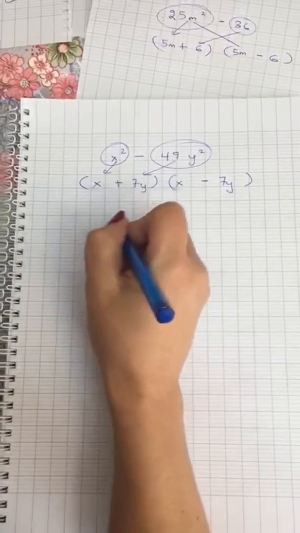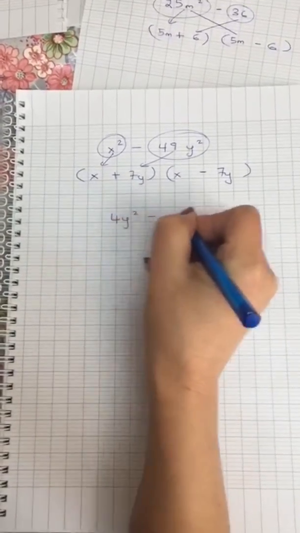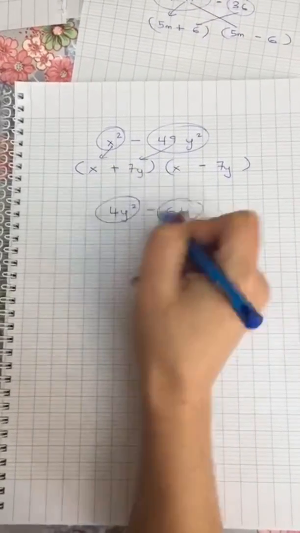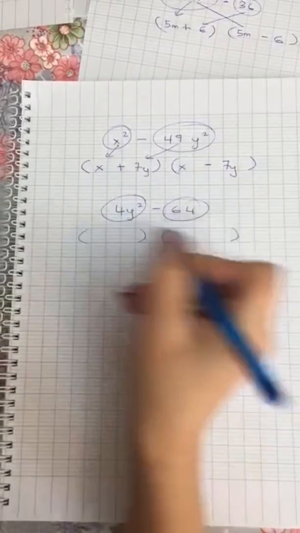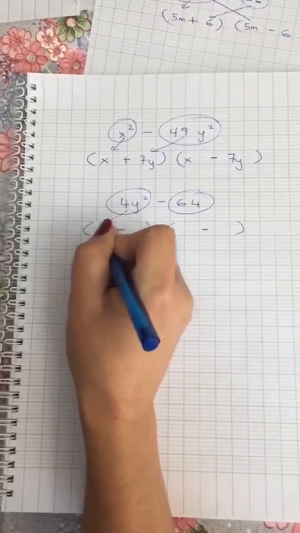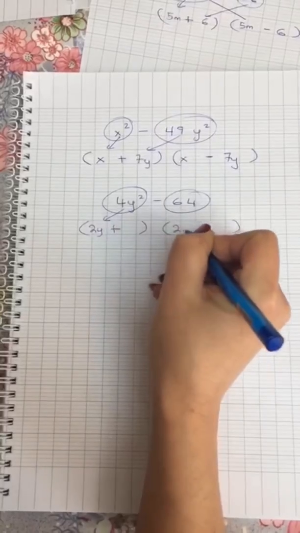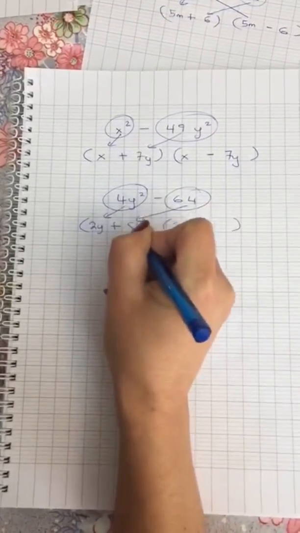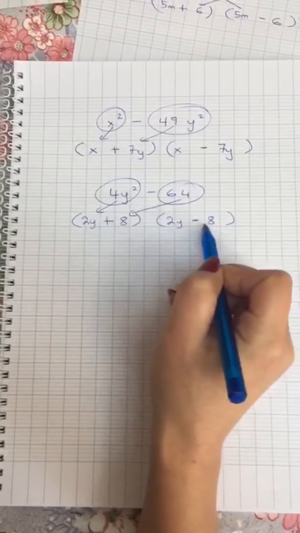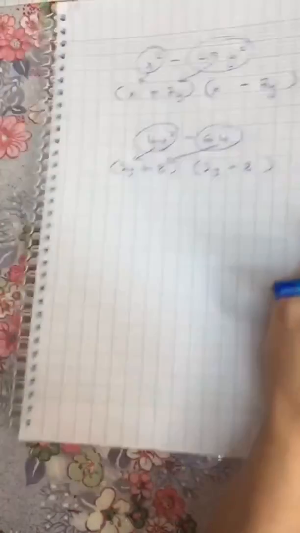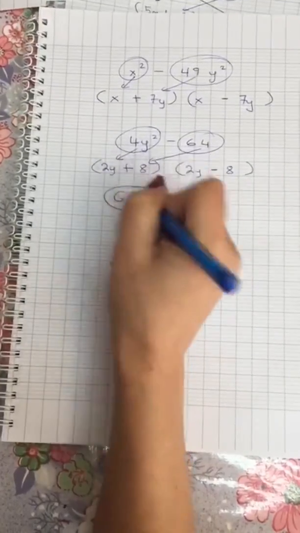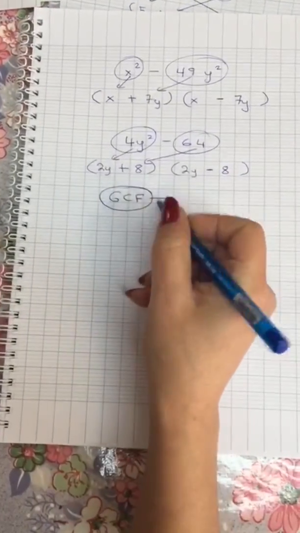Another example, 4y² minus 64. Again, it's two terms, two parentheses, two different signs. What's the radical of 4y²? It's 2y, 2y again. The radical of 64 is 8 and 8. So my answer is (2y plus 8)(2y minus 8). The thing that's different is that sometimes we have a GCF before I find my binomial.